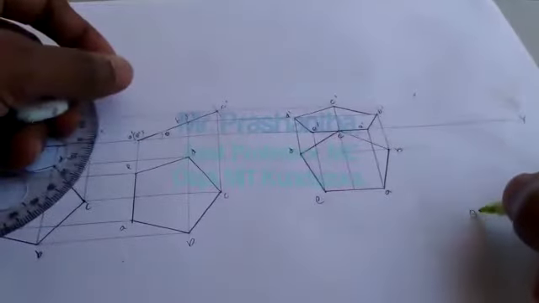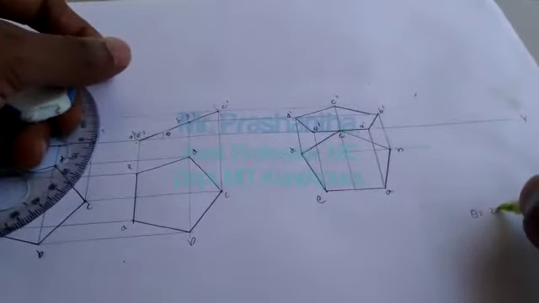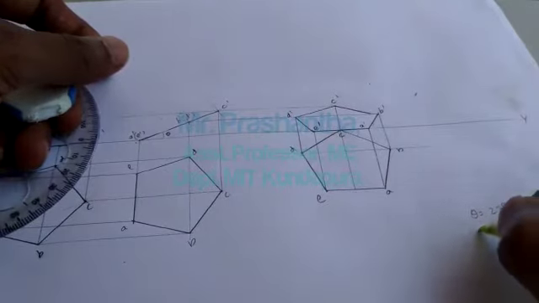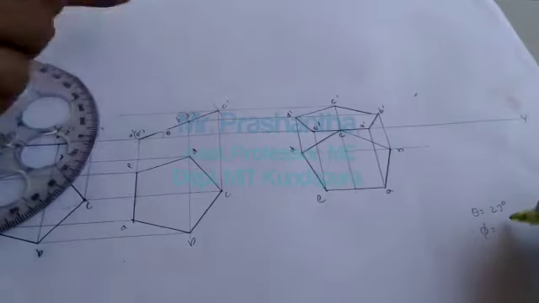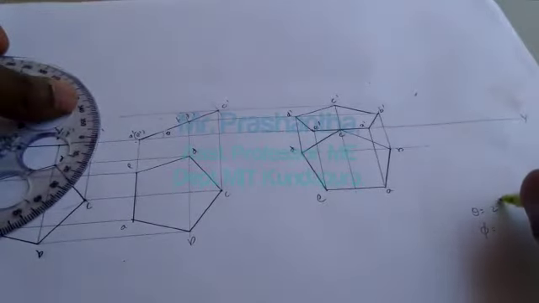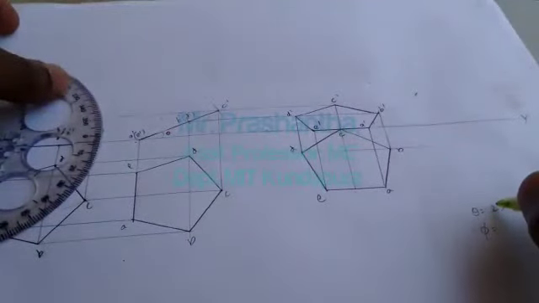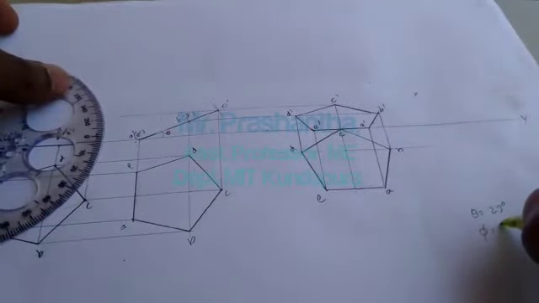You write theta is equal to 23 degrees, and phi will be equal to 90 minus this one. In these cases it is like that only. 90 minus 23 is around 67 degrees.